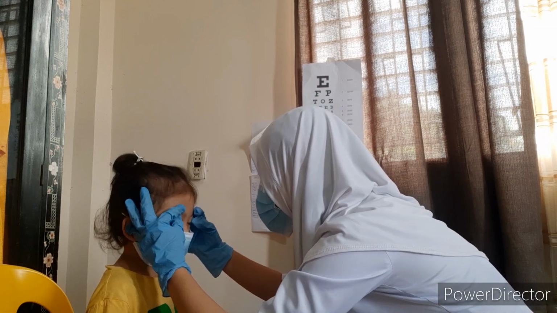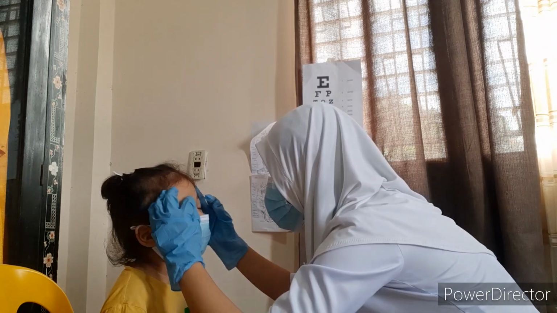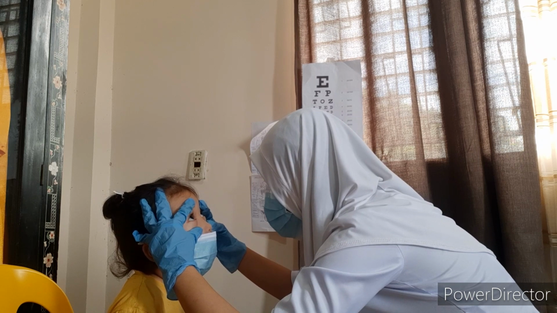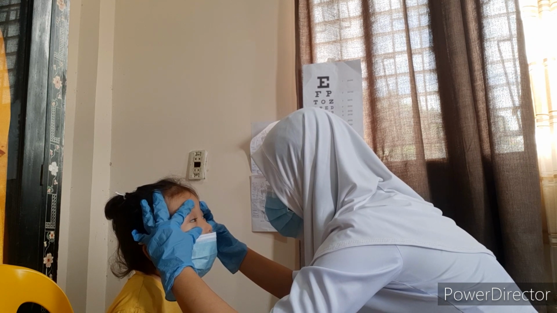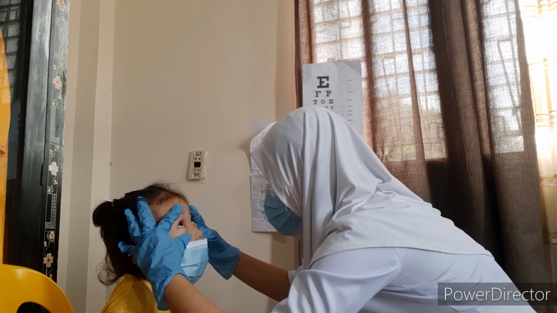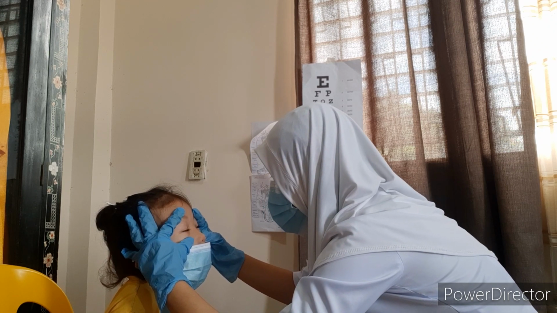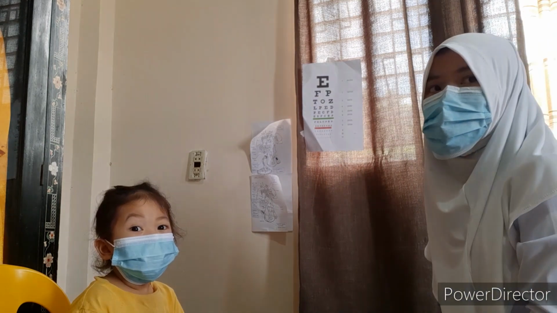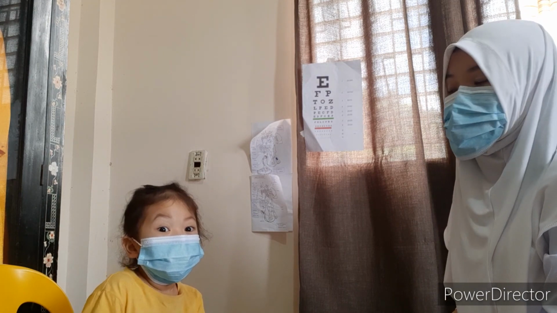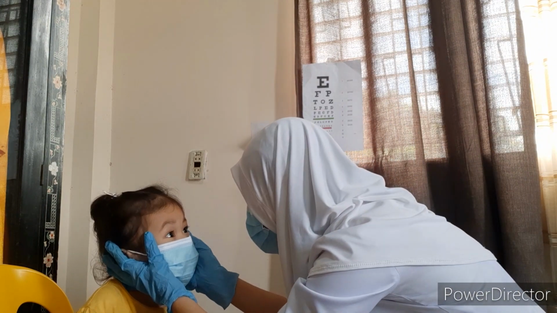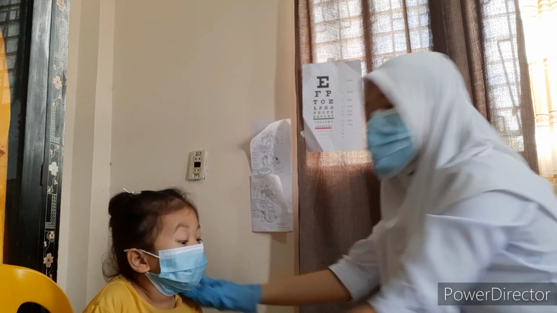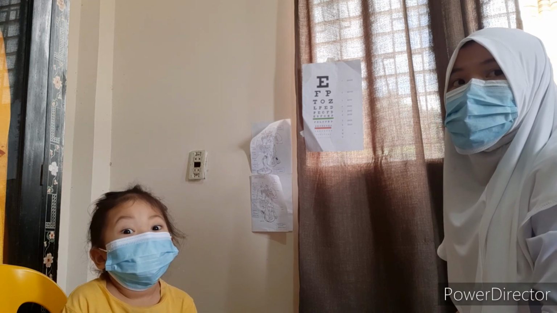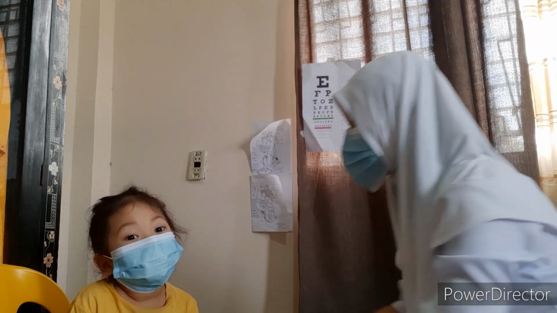Look up, down, side to side. Okay. And then inspect the conjunctival color, the texture, and the presence of any lesion. And then using the tip of your index finger, palpate the lacrimal gland and check for edema and drainage.